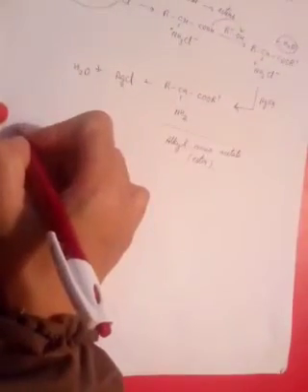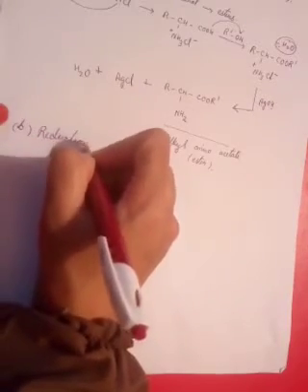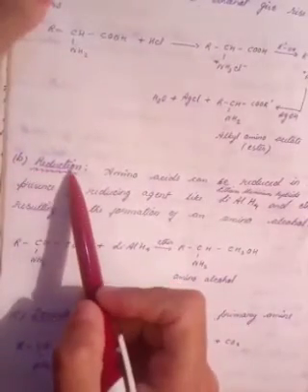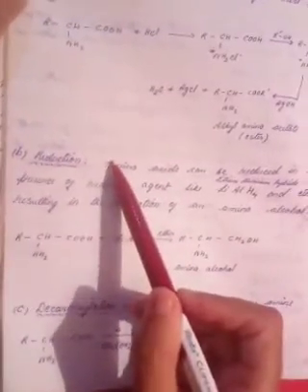Now this is the first reaction. Coming to the second reaction, the second reaction is the reduction reaction. This is also due to the reaction of the carboxyl group of the amino acid. In the reduction reaction, the amino acids can be reduced to alcohol in the presence of lithium aluminum hydride as well as ether.